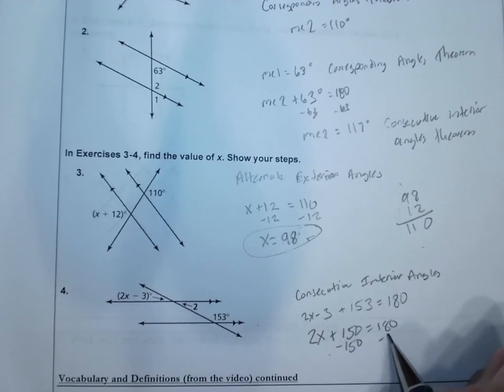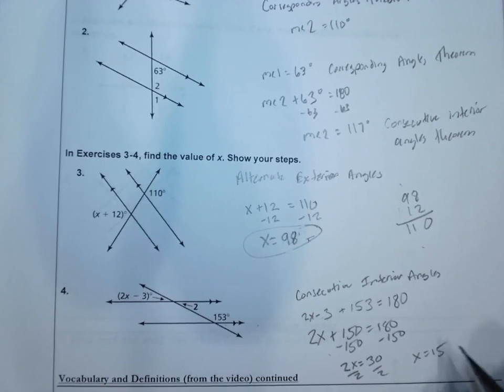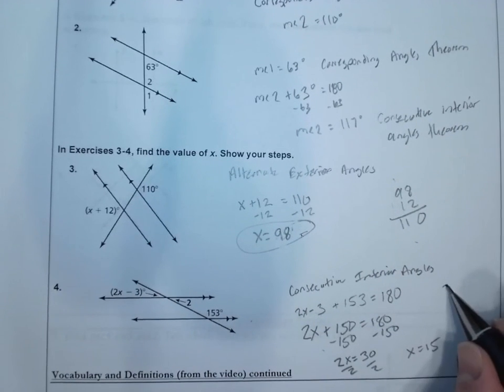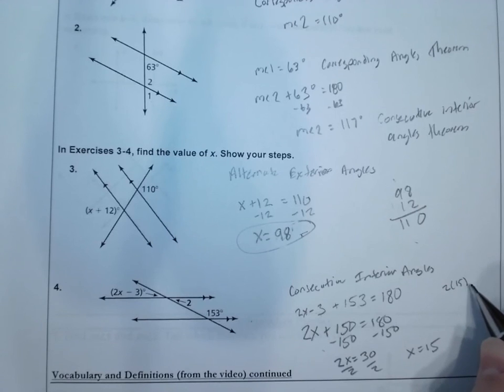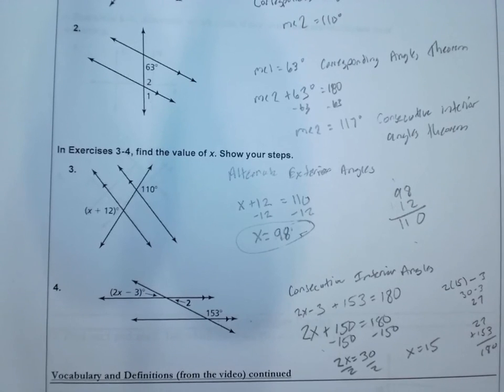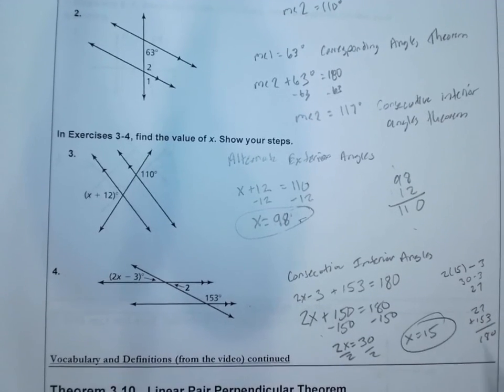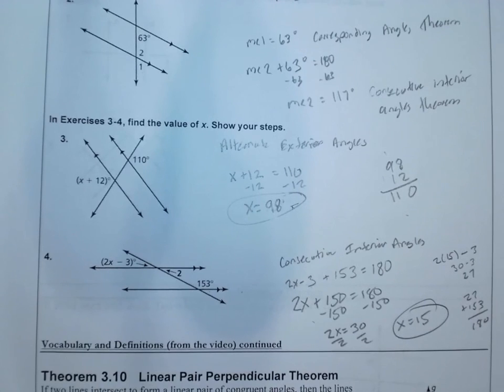We subtract 150 from both sides, we're left with 2x equals 30. Divide by 2 and x equals 15. So we could plug that back in. 2 times 15 minus 3 would be 27. 27 plus 153 adds up to 180. So we know we got the correct answer.